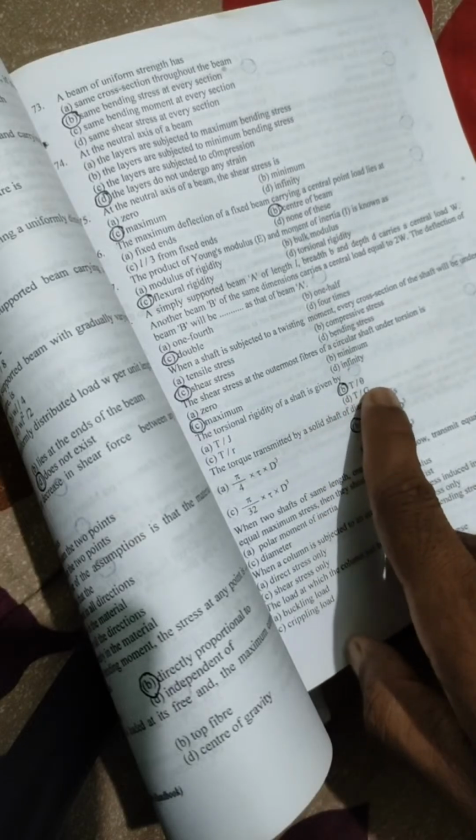The torsional rigidity of a shaft is given by T upon theta.